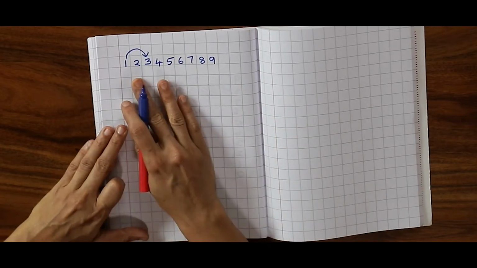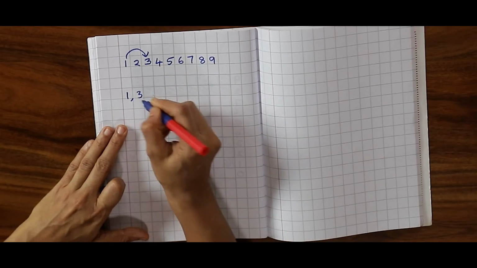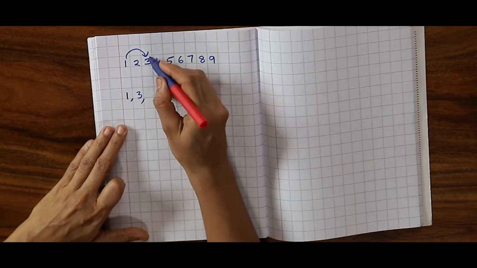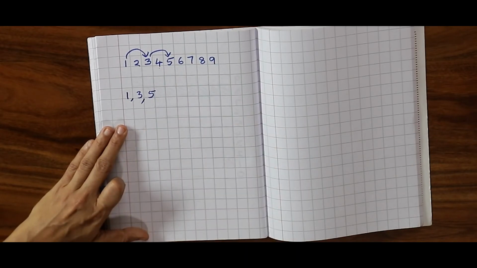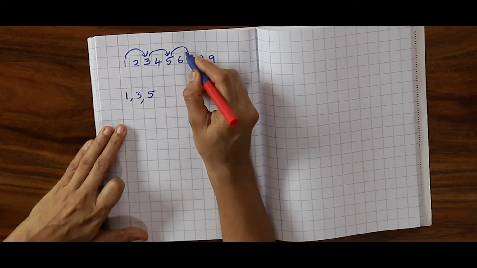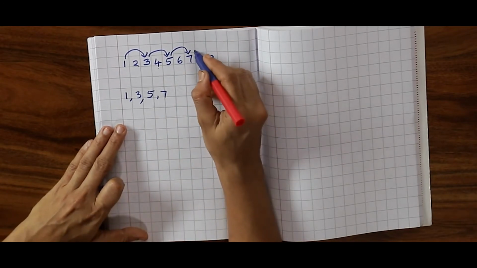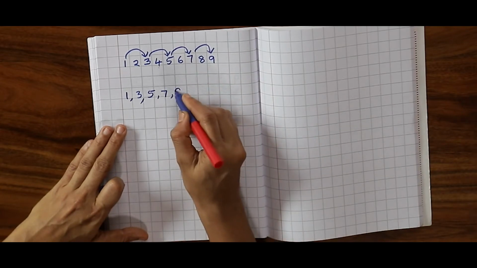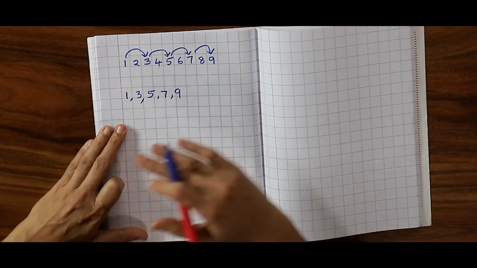1 and leave 2 behind, and then 3. 1, 3, I'll leave 4, and then 5, I'll leave 6, next is 7, I'll leave 8 and take 9. 1, 3, 5, 7, 9. This is skip counting. How can we show this in activity?